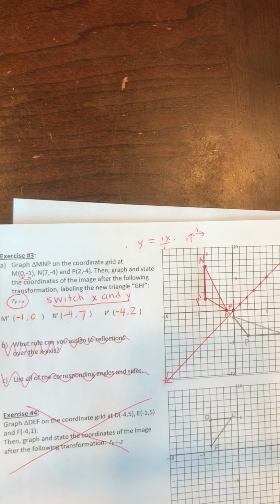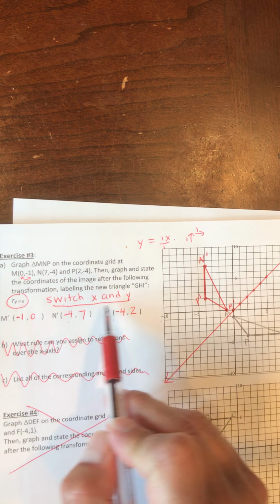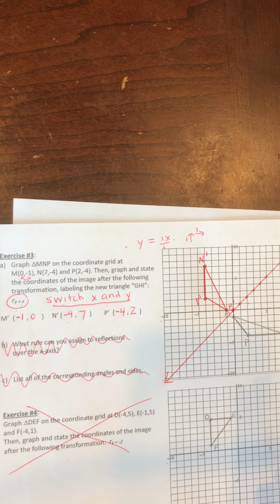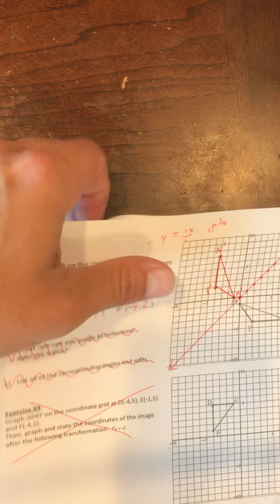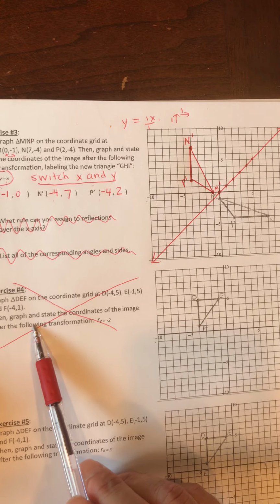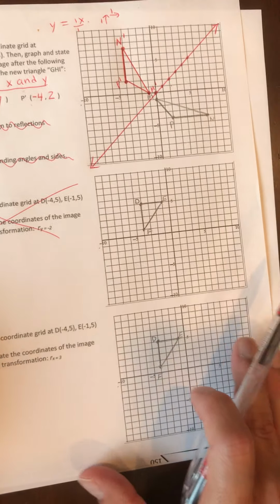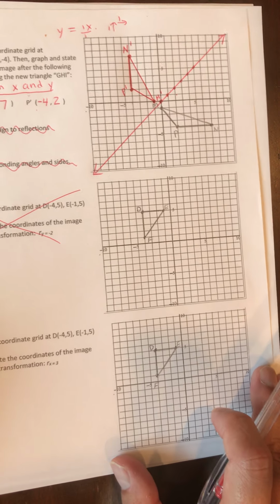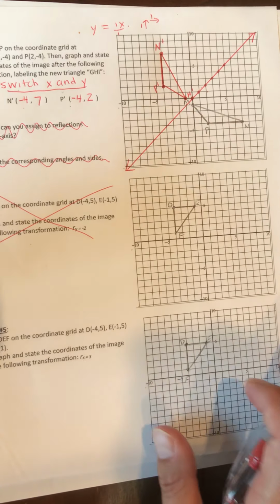Now I have another whole page on reflecting over y equals x, so you can practice this. If you reflect over y equals x, you switch x and y. But then we're going to reflect also over vertical and horizontal lines. We're going to skip number 4 because it's the same question as the one on the next page. So we're going to do that one later on. We accidentally had the same question twice.